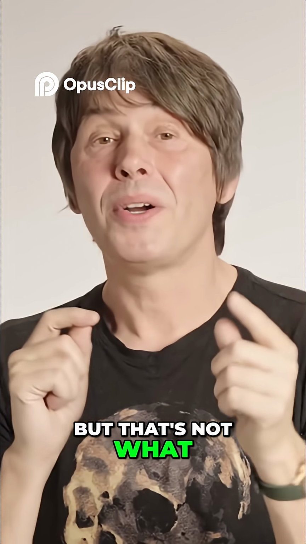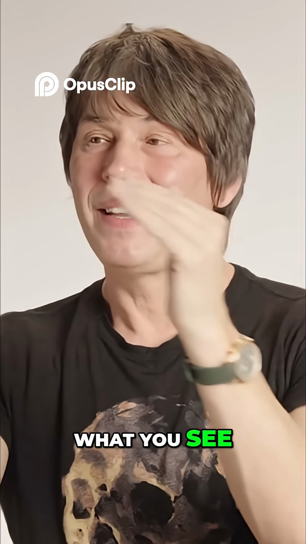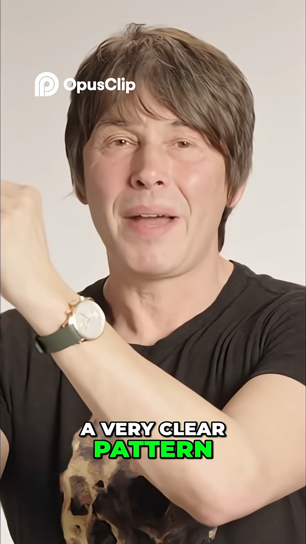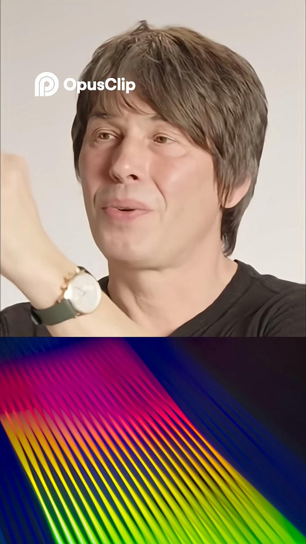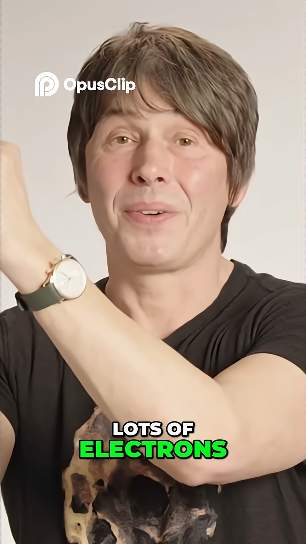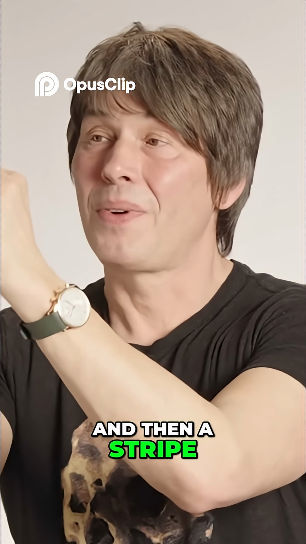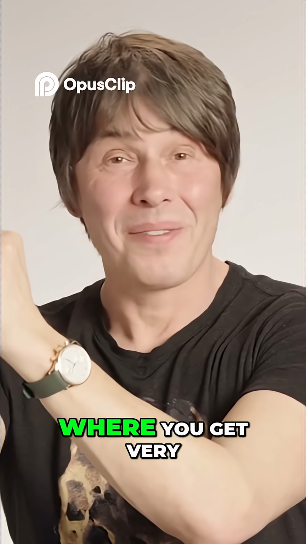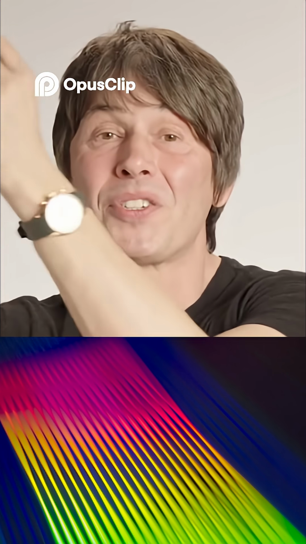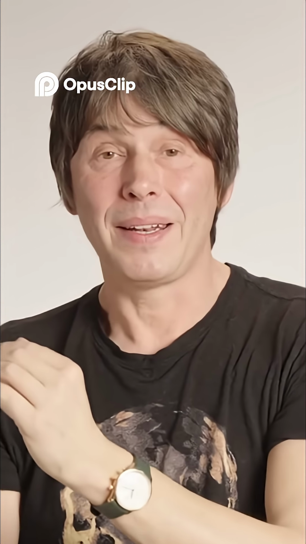But that's not what you see. What you see is a very clear pattern on the screen. You see sort of stripes, a stripe on the screen where you get lots of electrons, and then a stripe where you get very few or none, and then another stripe where you get lots, and then a stripe where you get very few or none, and then another stripe, and then very few or none. So you get this stripy pattern.